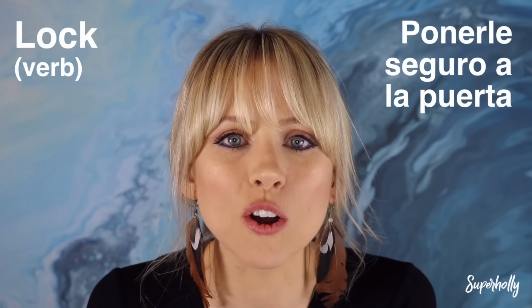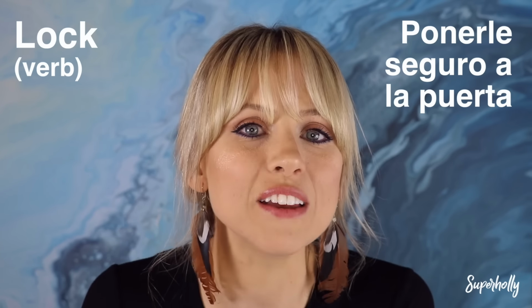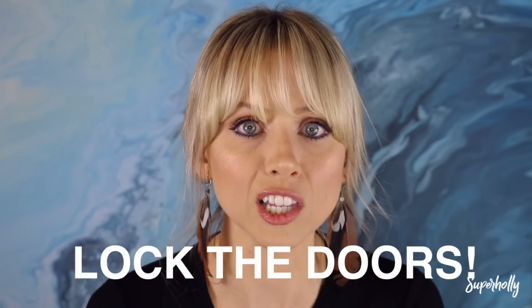Or ponerle seguro a la puerta. Put the safety on the door. All of these convey the same thing that the word lock does, but there's no one word to say it. So if you're at a stoplight and a shady individual starts heading toward the car, you might say, lock the doors!